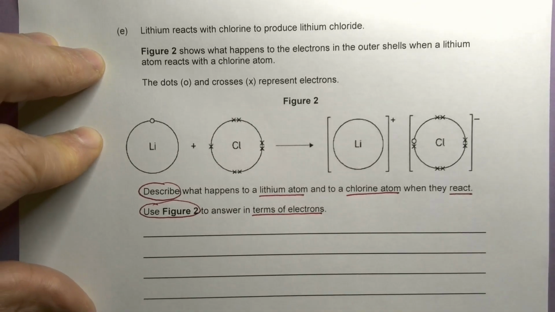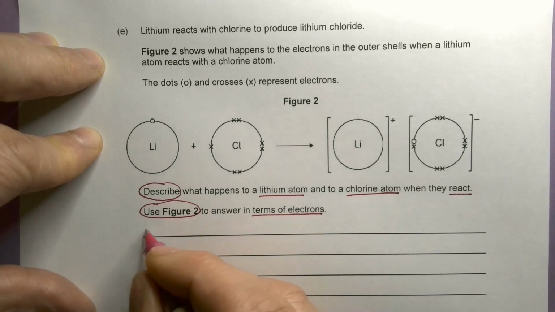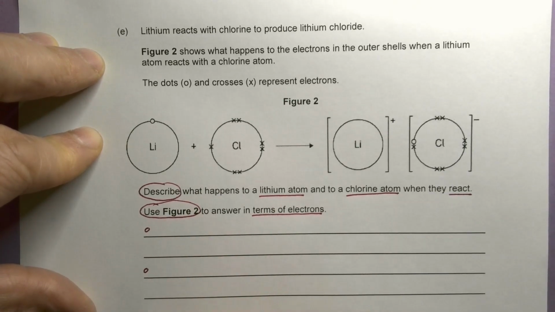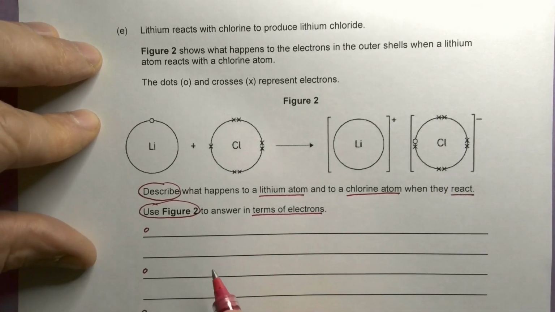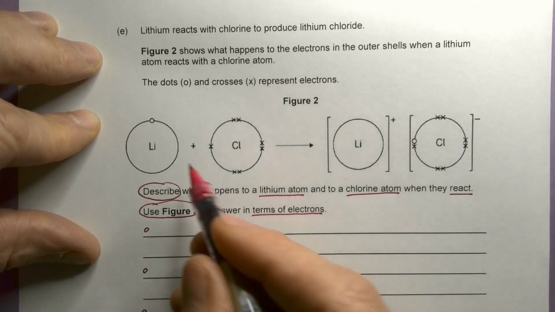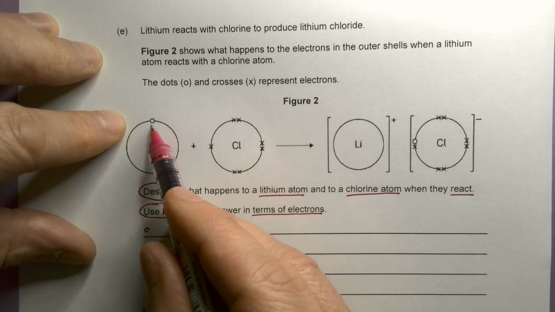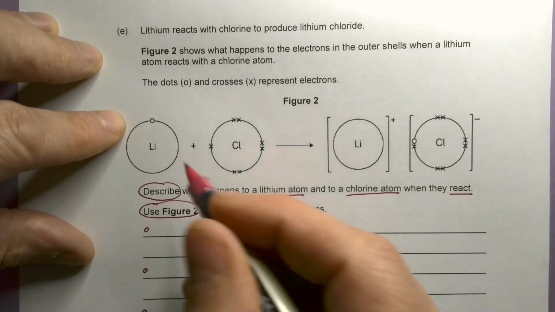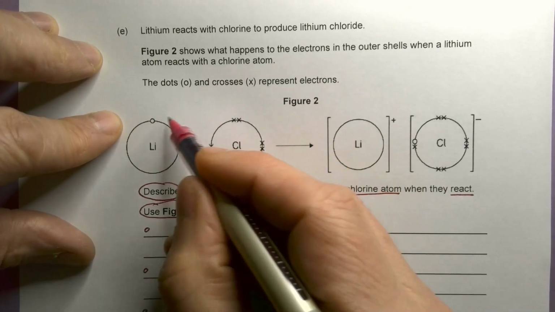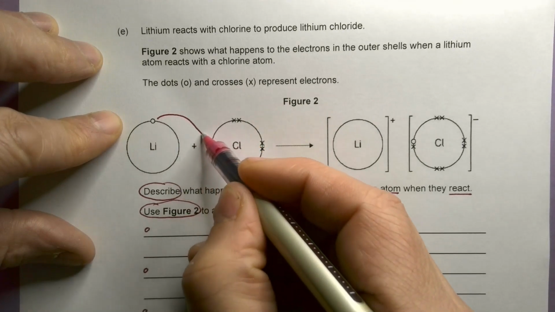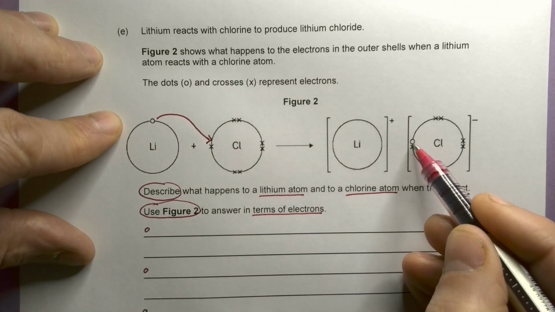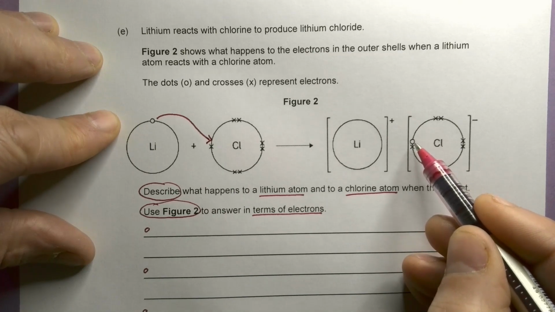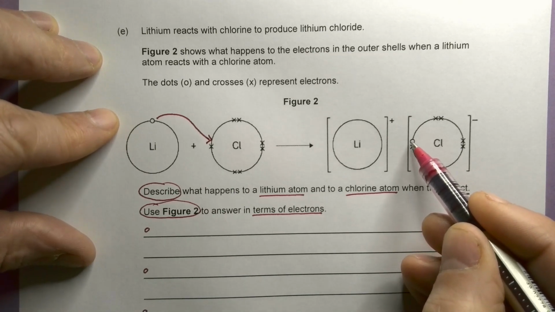Okay, so what happens? And it's worth 3 marks, so 1, 2, 3 bullet points. Okay, so what happens here? Well, the first thing is that lithium, you can see here, there's lithium before, here's lithium afterwards. Now, you might remember this, but this lithium here goes over here. And if I look at this diagram over here, there's that dot. So the dot and cross diagram goes over to that side.